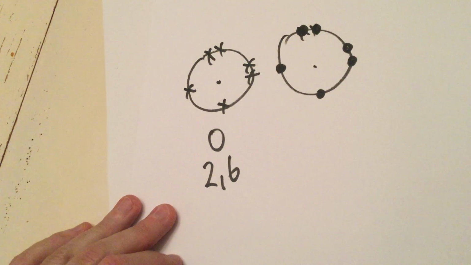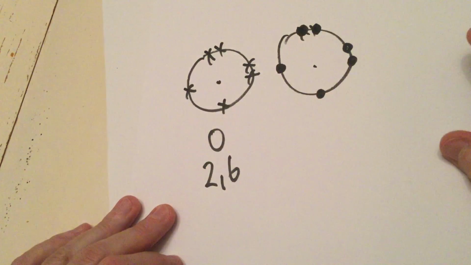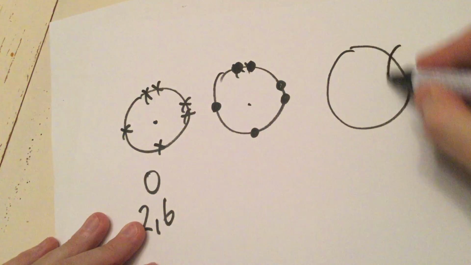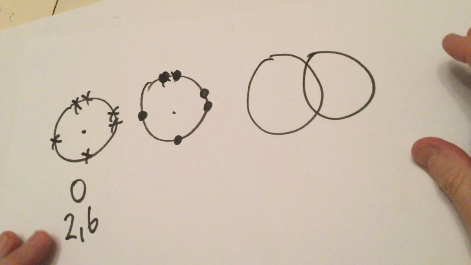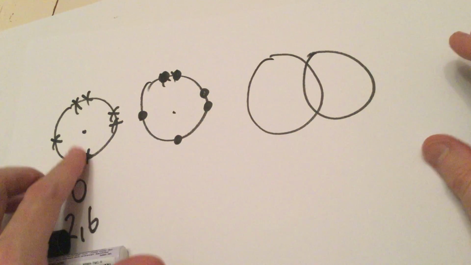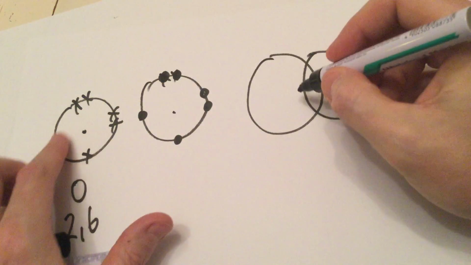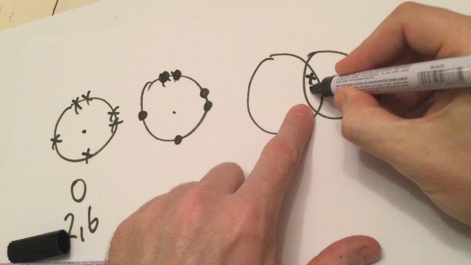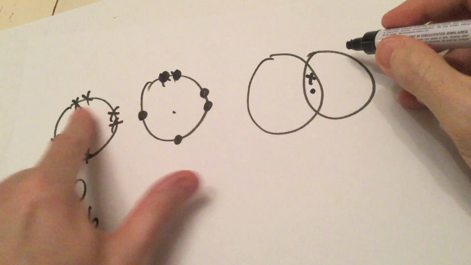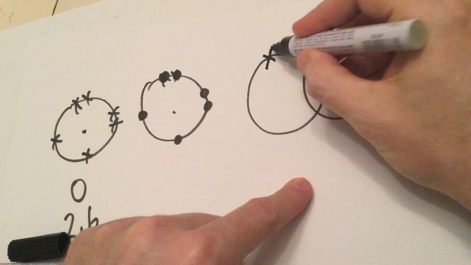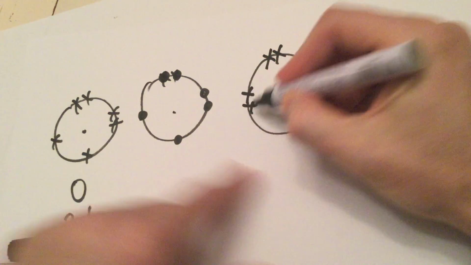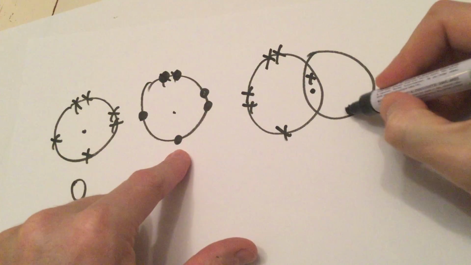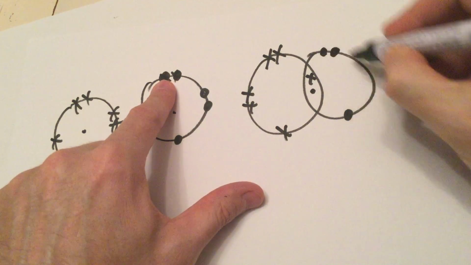So there's my dot and cross diagram. 2 oxygens, 2, 6 in each. When these overlap, let's do this one quite big for you. When they overlap, what's going to happen is this one is going to share 1 of its electrons, and this one therefore has to share 1 of its electrons. Now if that happens and these all go on as normal, 1, 2, 3, 4, there's those 2, and this one goes here, and then here you've already shared that one, so I'm going to get 1 here, and then I'm going to get 1, 2, 3, 4.